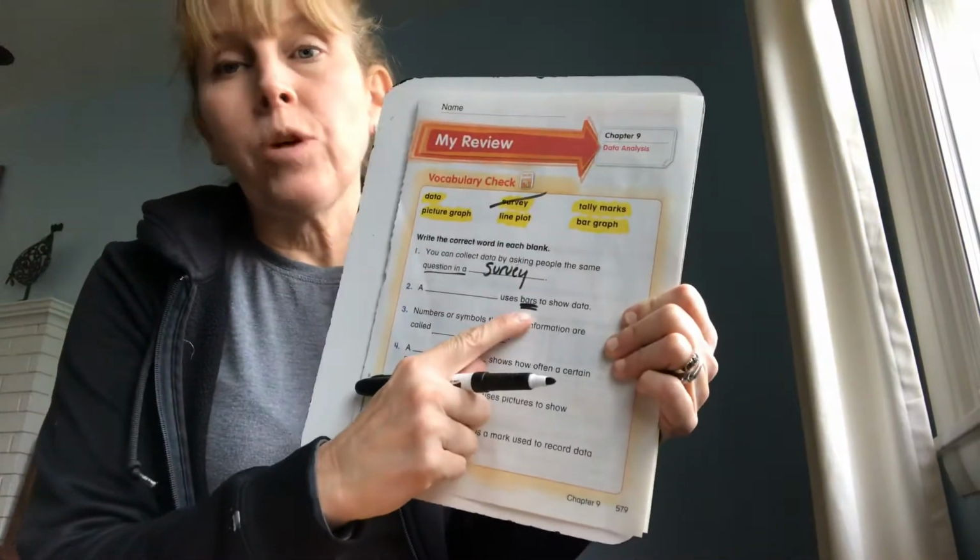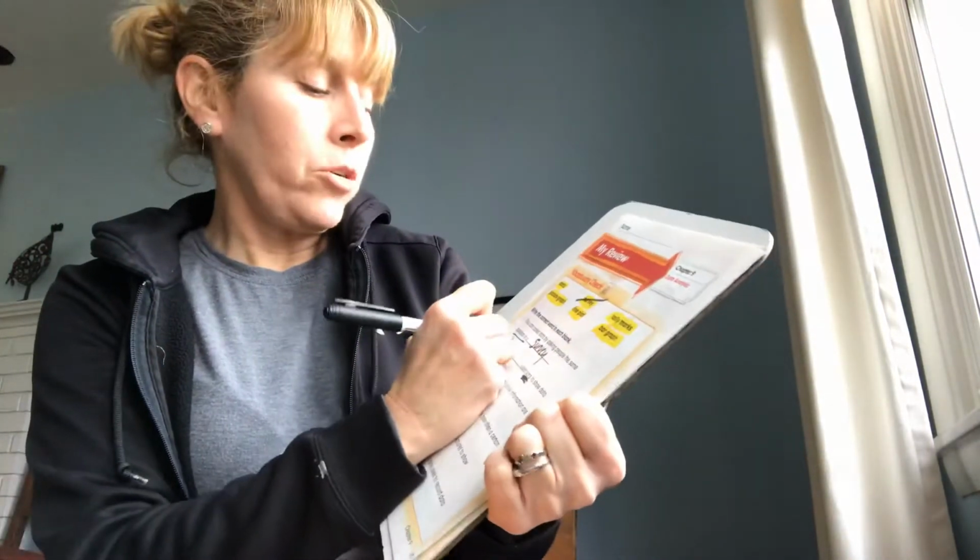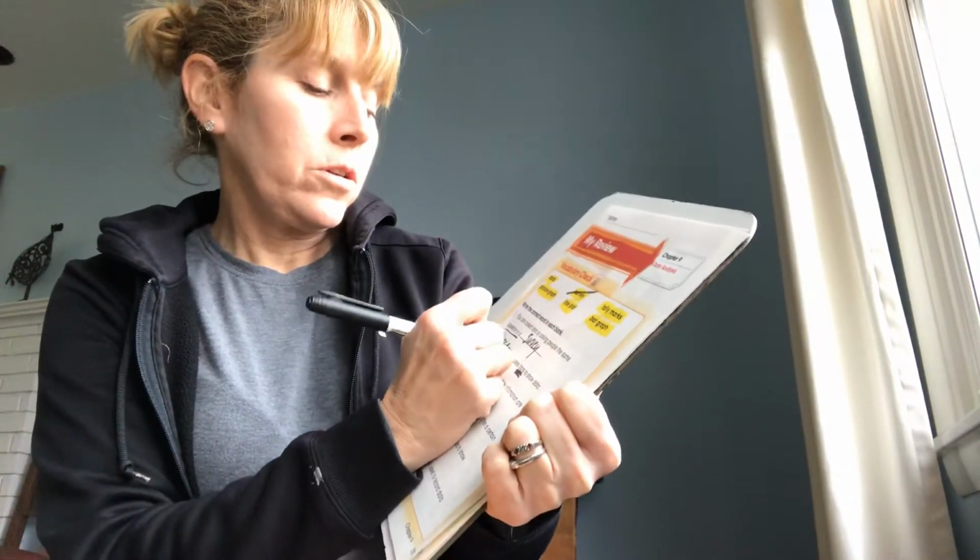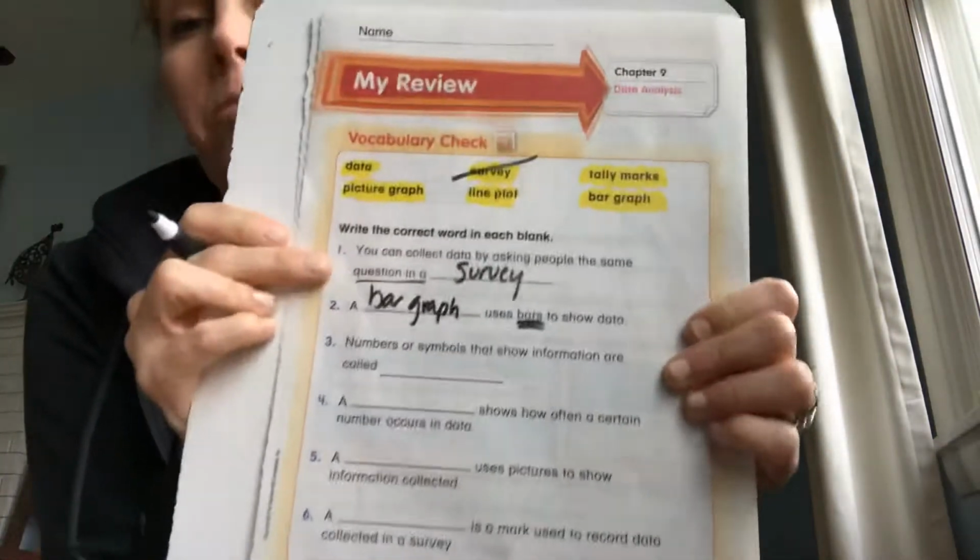Number 2, a blank uses bars to show data. Well, that's easy. You see the word bars, that has to be bar graph. So you can write down bar graph. I'm going to cross that off.